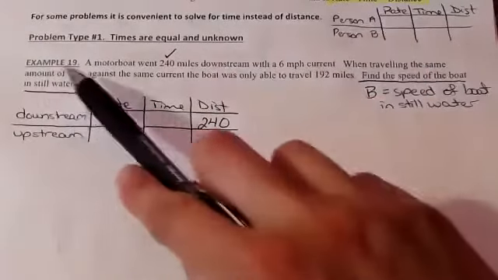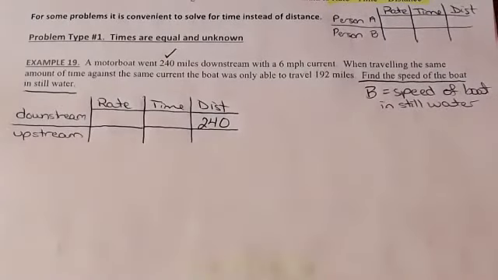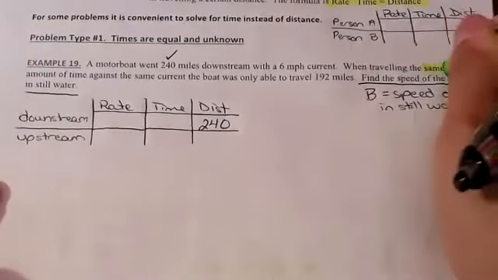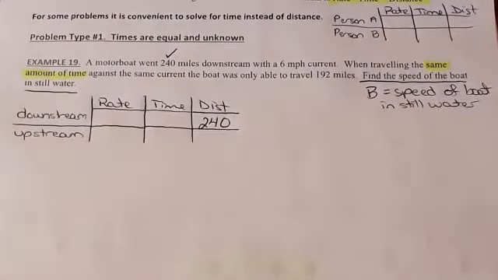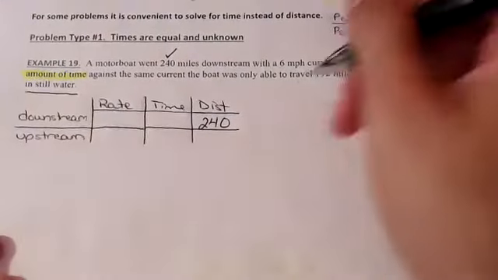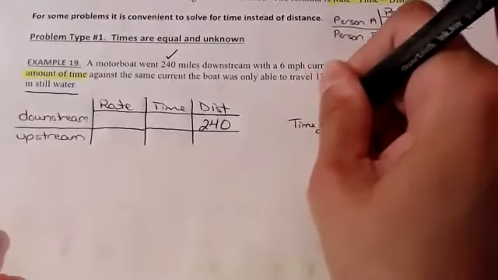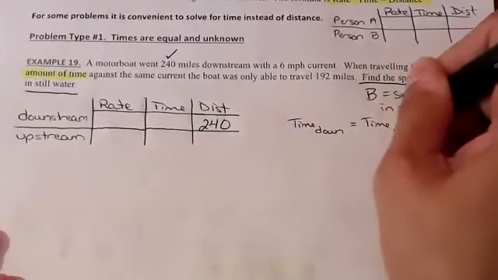When traveling the same amount of time, that's actually really important. In math, what does same mean? Equal. Interesting. So I'm going to make a note of something. We're being told that the time downstream is equal to the time upstream.